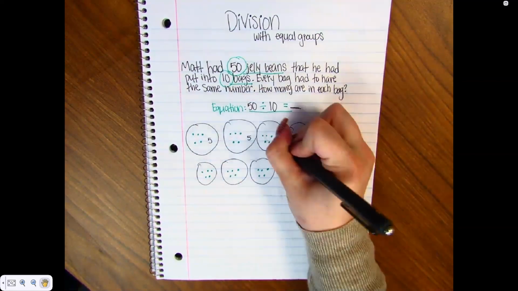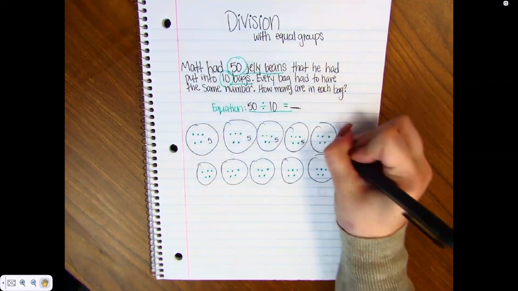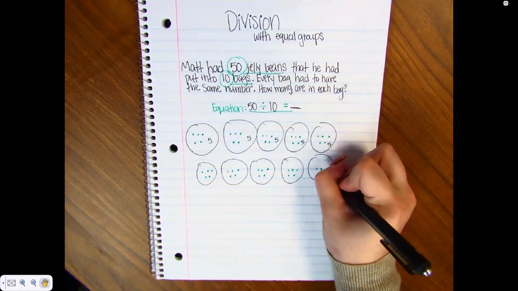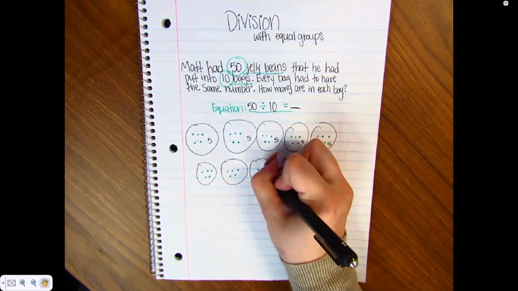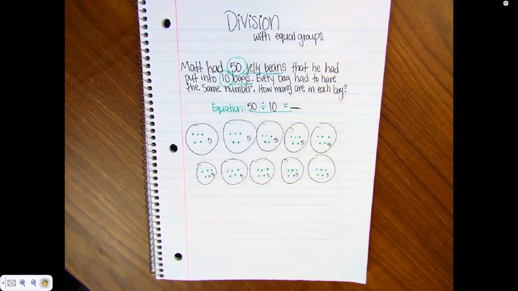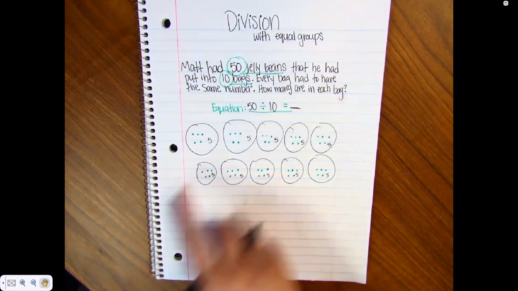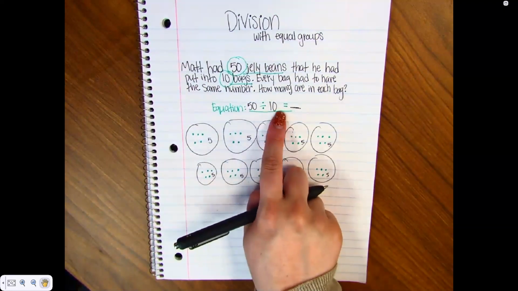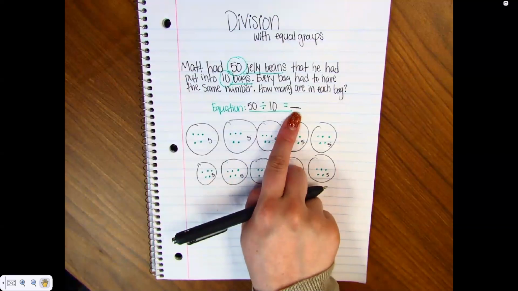There's 5 in each bag. There are 5 in each bag. So 50 divided by 10 equals what? 50 divided by 10 equals what, Dimitri?